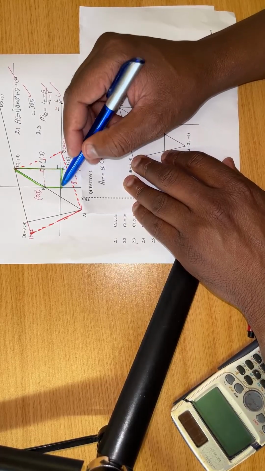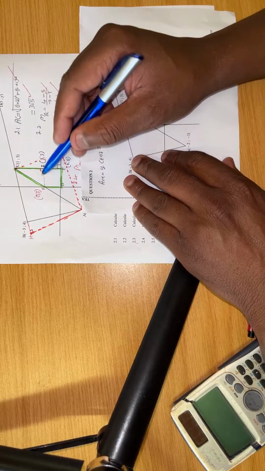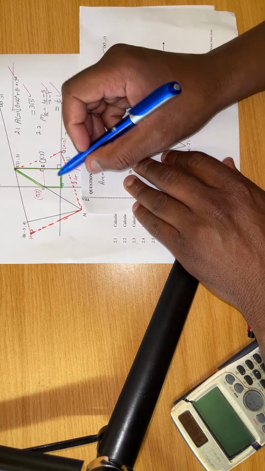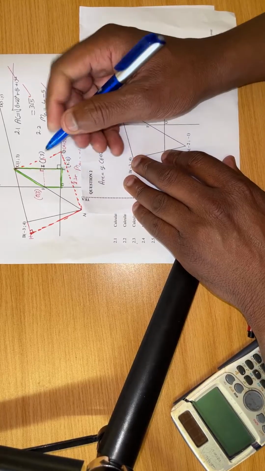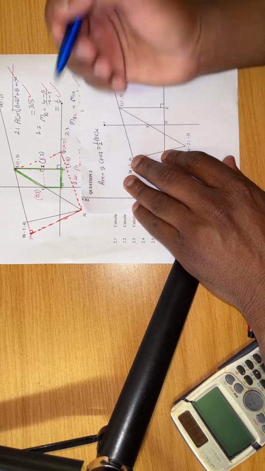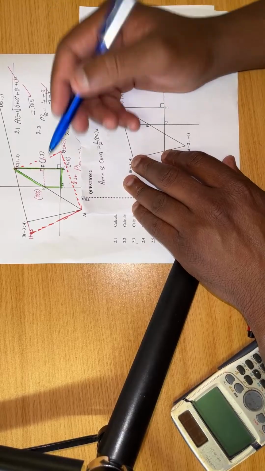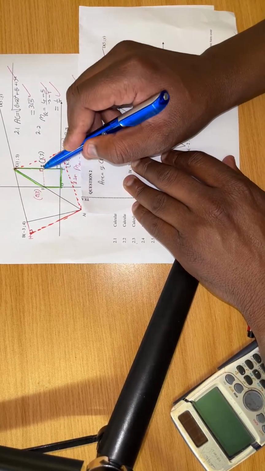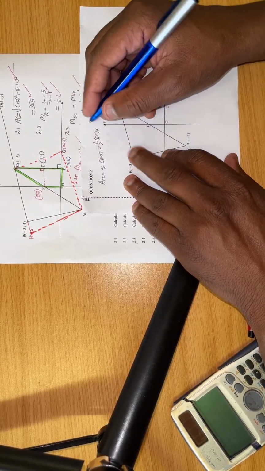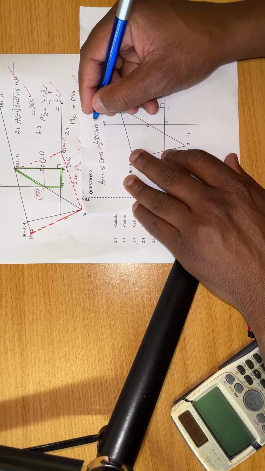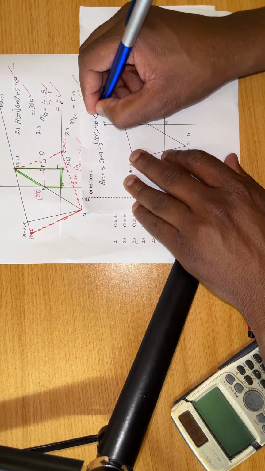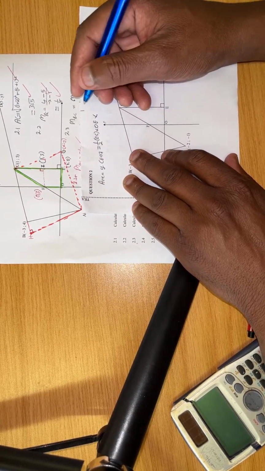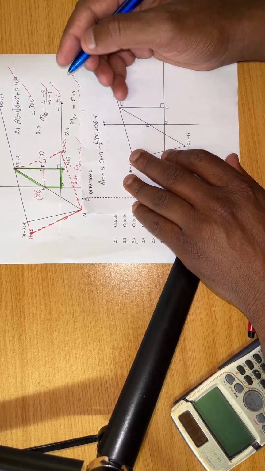Or let me say OE, OF, because the distance from O to E is the same distance from O to F. Same applies to O to I. So you can use OE multiply by what?